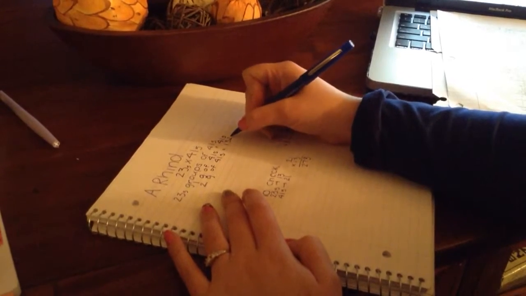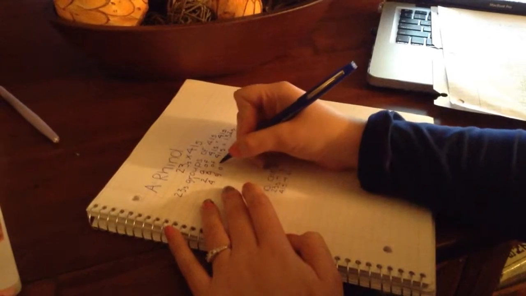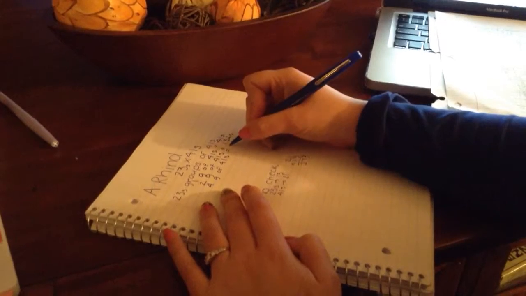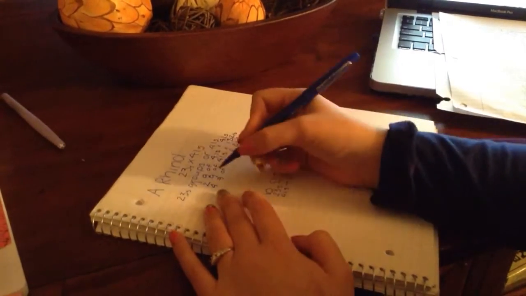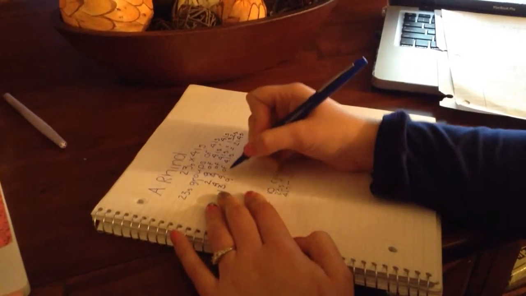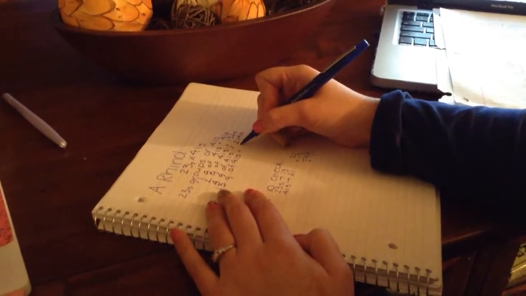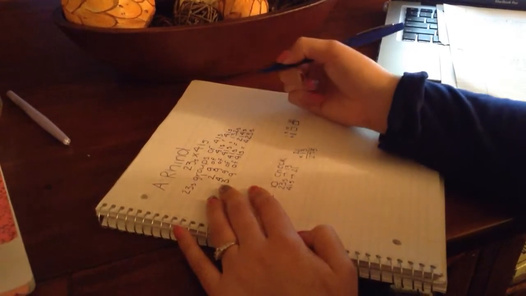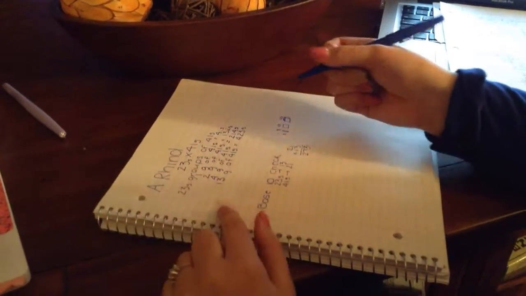Then we double that, so we have four groups of 41 base 5, which is equal to 214 base 5. And then we double that to 8, or 13 groups of 41 base 5, which is equal to 423 base 5. And then that's the largest we can go. So now we need to get to 23 base 5.